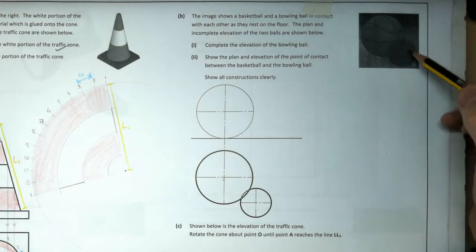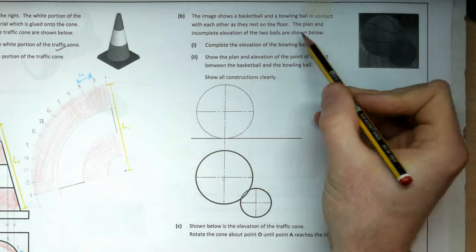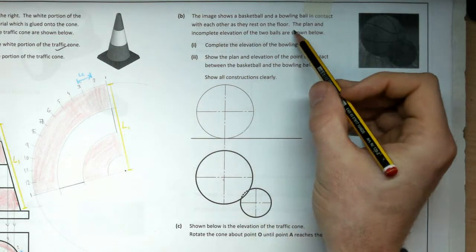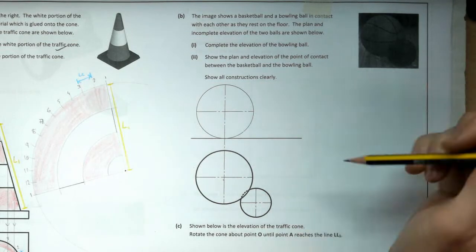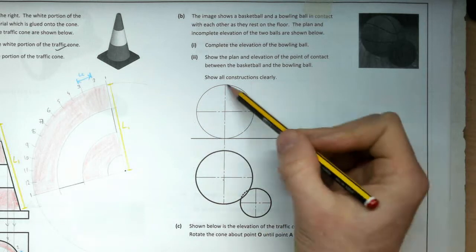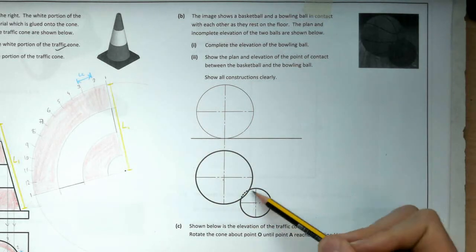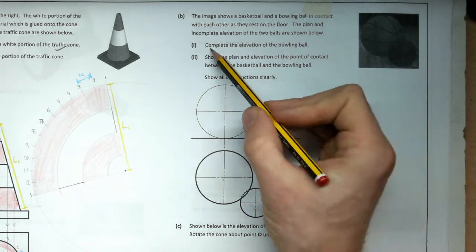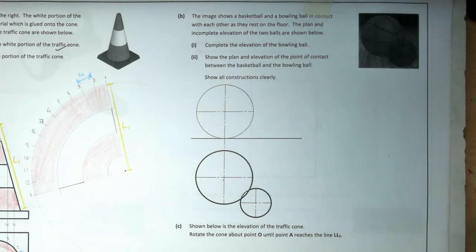So we've got a basketball and a bowling ball, and they're in contact with each other, and they're resting on the floor, so both of them are sitting on the floor. The plan and incomplete elevation of the ball are shown. So here's our basketball, and here's the plan of the bowling ball, but it's not shown in elevation. So the first thing is complete the elevation of the bowling ball.